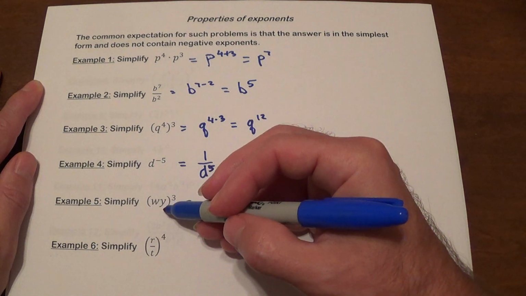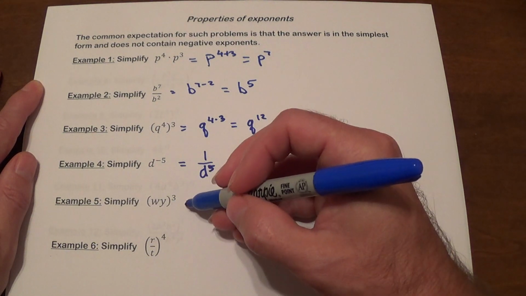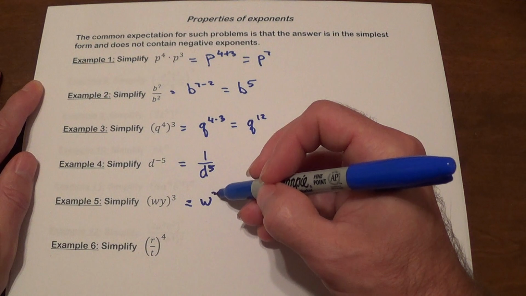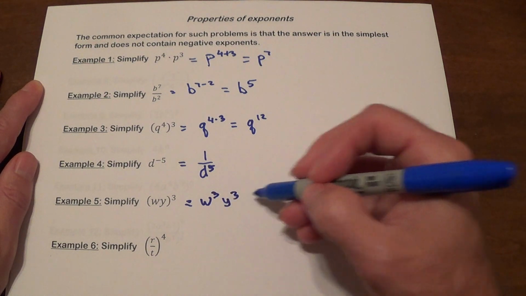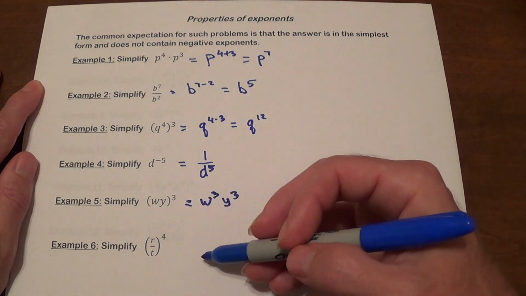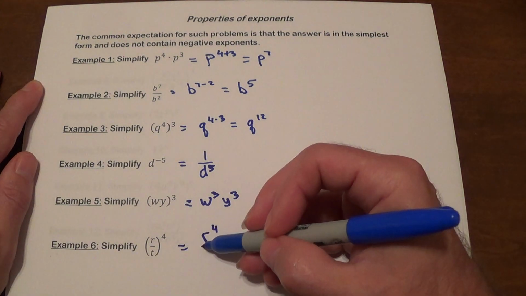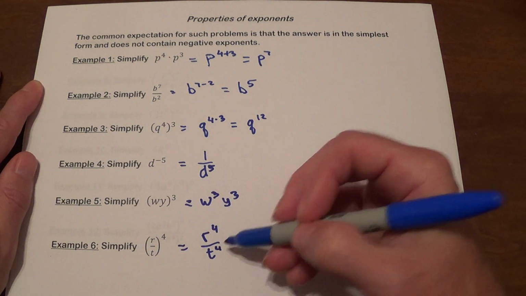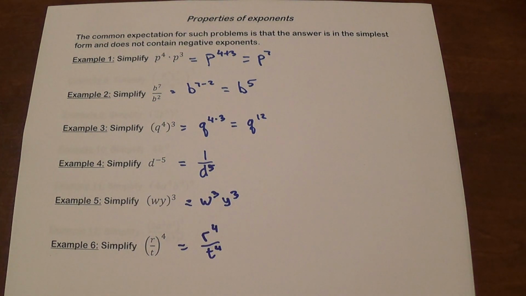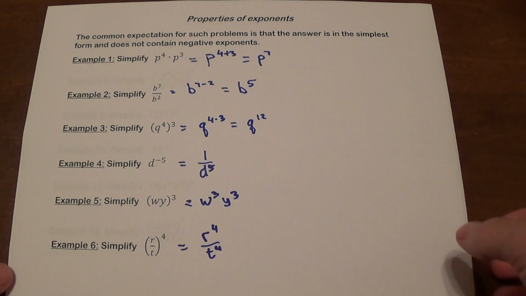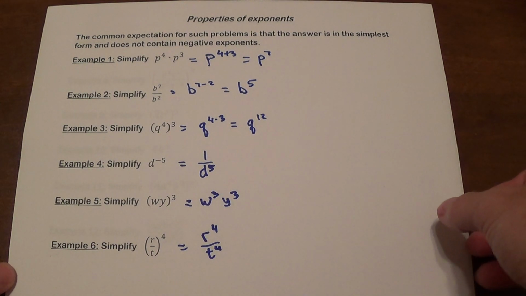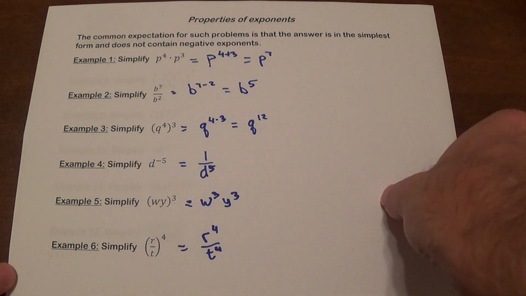Here we have wy all to the power 3. That means it's going to be w to the power 3 times y to the power 3. And finally r over t to the 4th power. That's a quotient, so r to the 4th divided by t to the 4th. So that is pretty basic. It's pretty much based on the properties that you just saw. Now let's take a look at problems where you have to combine two or more.